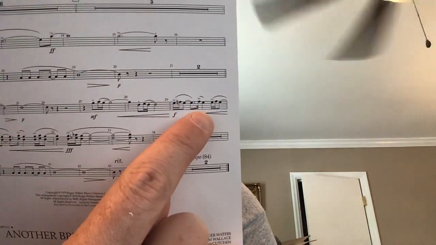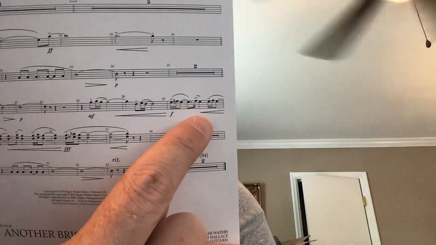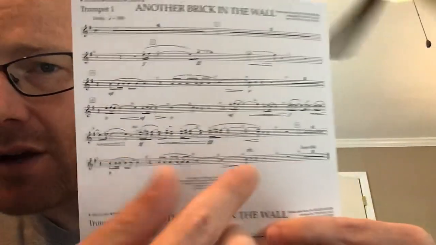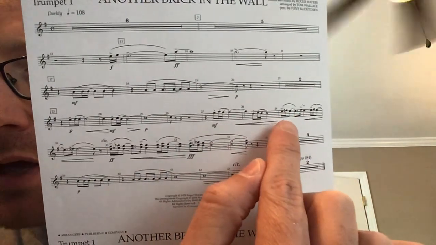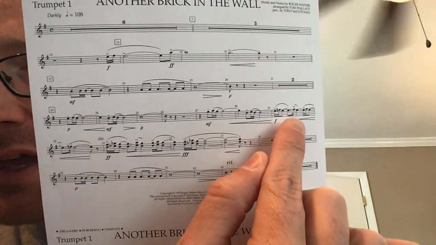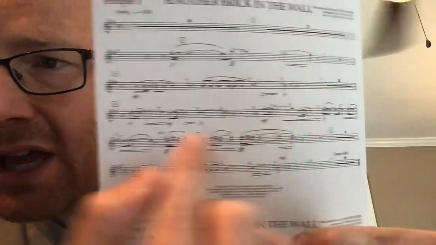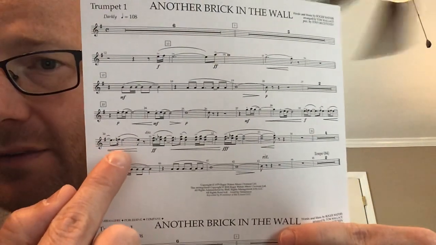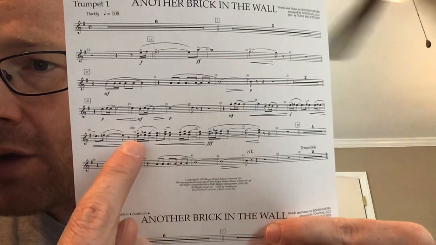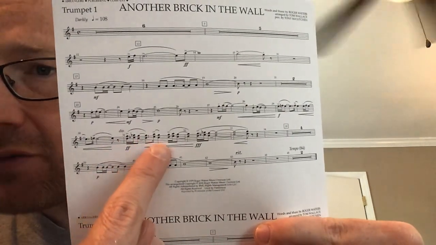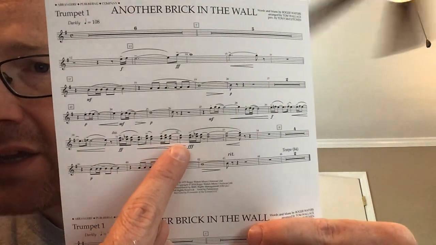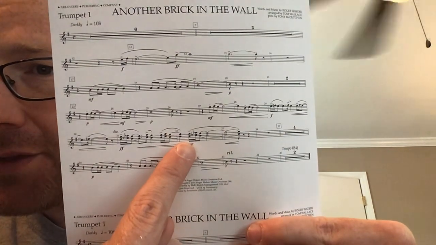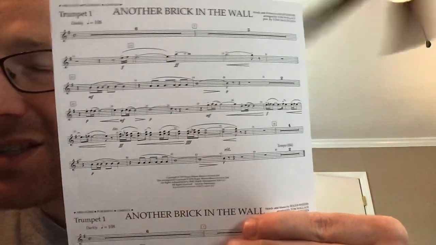1 E and a 3. 1 E and a 3. Okay, so when you put it together into this next part, you're going to get 1 E and a 3, 4 E and a 3, same thing, so it repeats. Okay, and you get 1 E and a 3, 1 E and 3 E and. Okay, so it's really kind of the same thing.